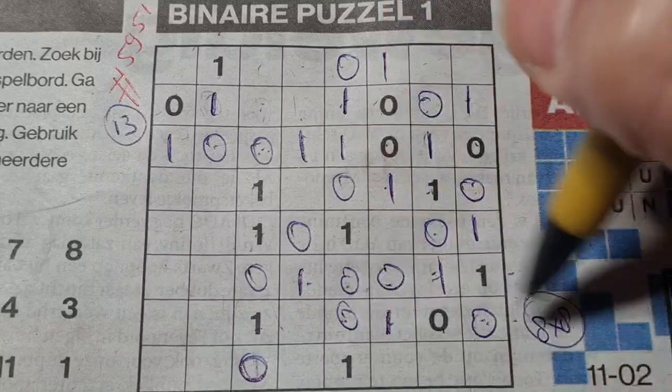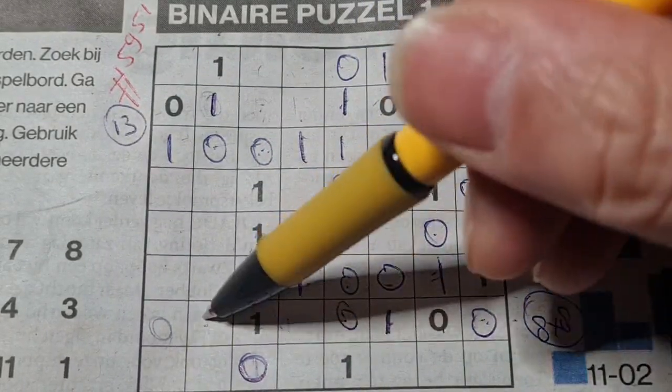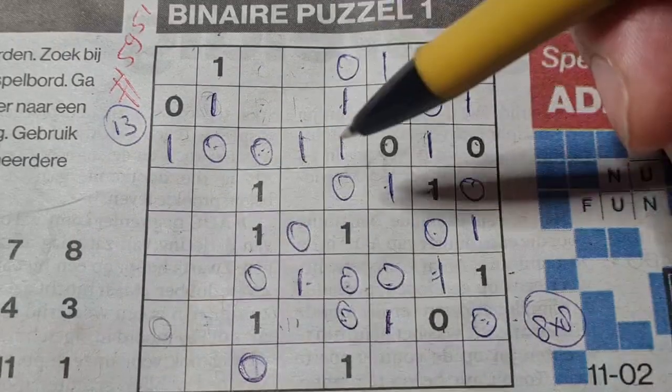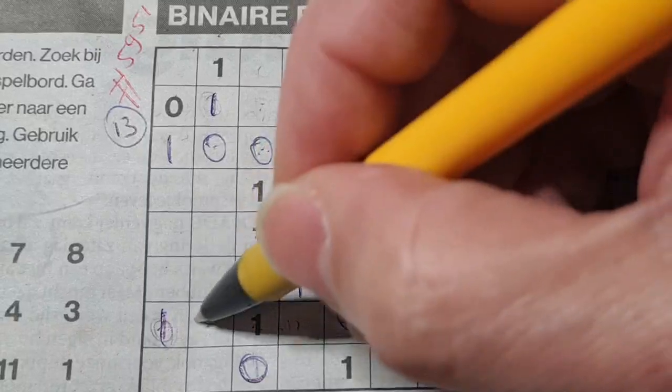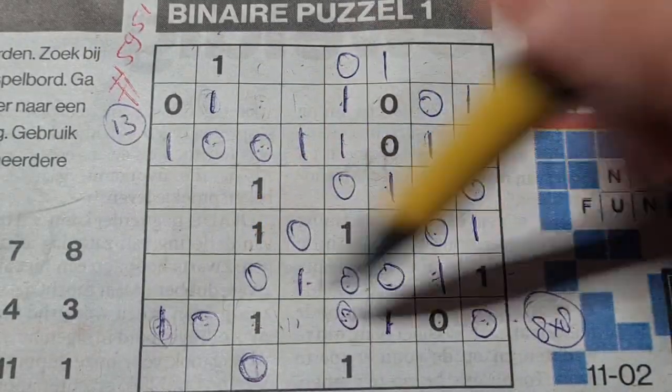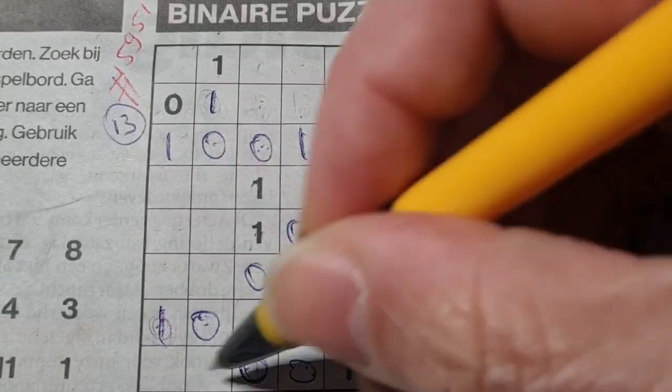3 zeros we have here. If I place number 4 there, then we have 3 ones in a row in this row. Not allowed, one of the rules, so this can be no. This should be a 1. Between 2 ones comes a zero. Now we have 4 zeros, so the rest are 1s. Double 1, here no, there no. Double zero, here 1, there 1.